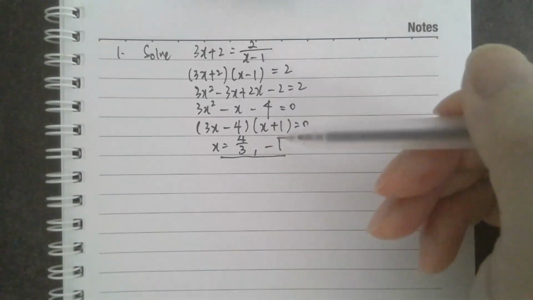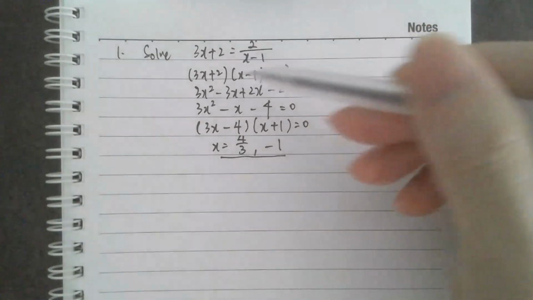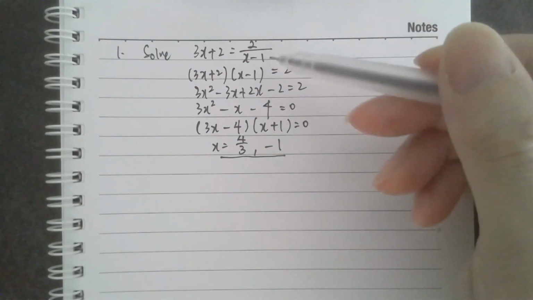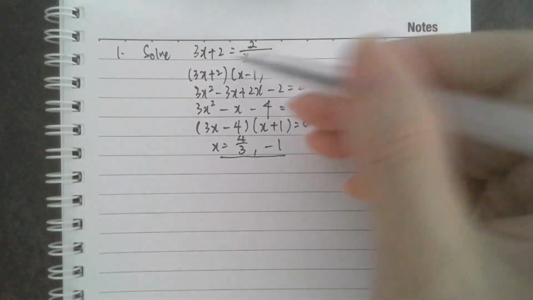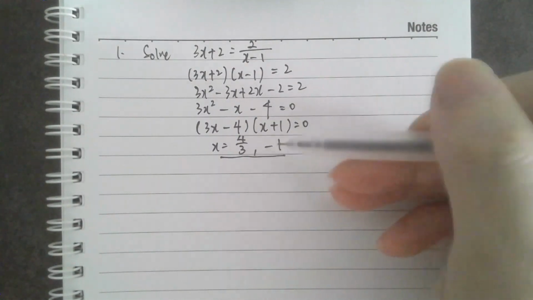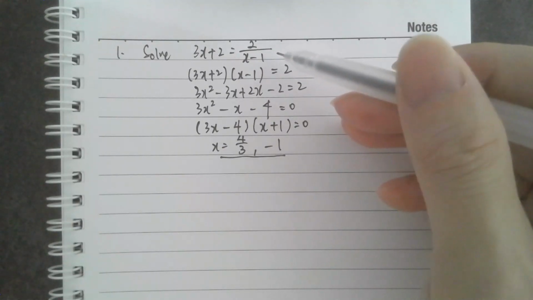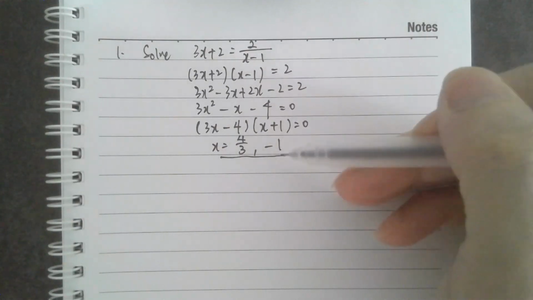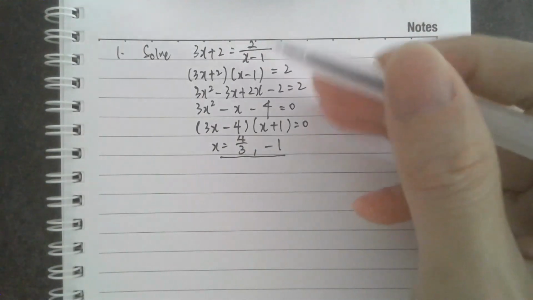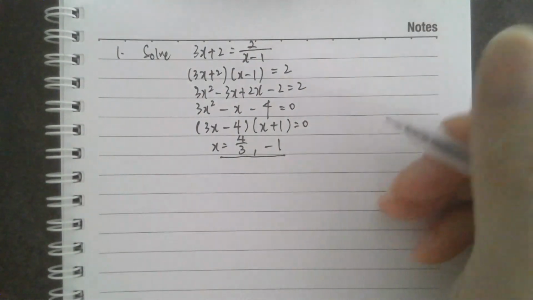We have used quadratic methods to solve this equation, but the original equation is in the form of a rational fraction with a linear expression. So we have to check that the answers we obtain satisfy the original equation, and yes, it does. When we have -1, it's permissible in the denominator, and 4 over 3 is permissible in the denominator. So these are the answers.